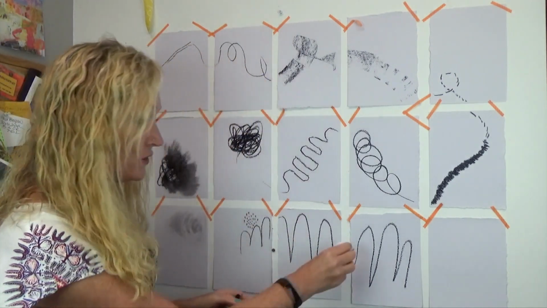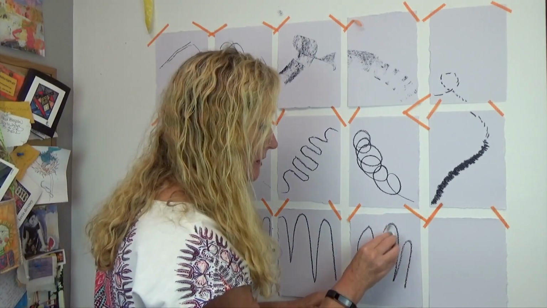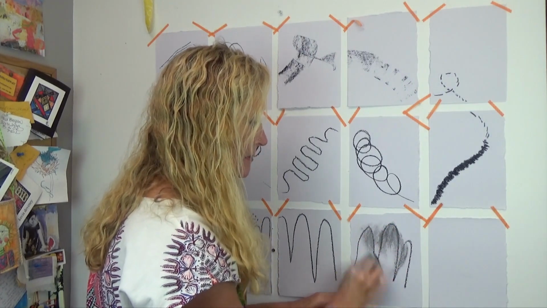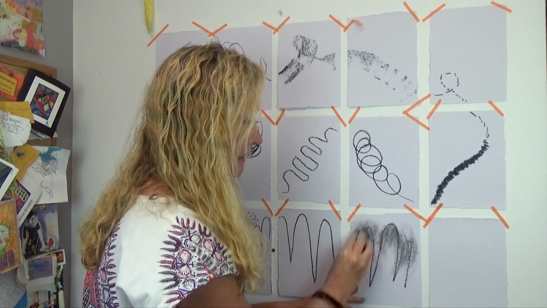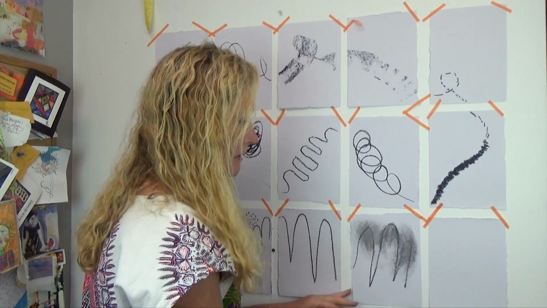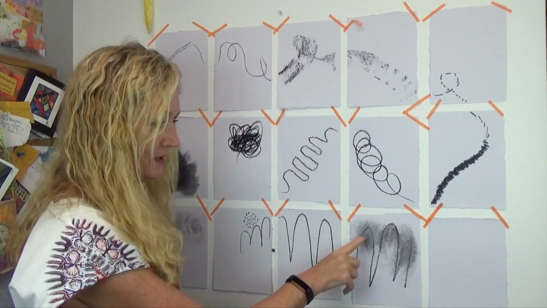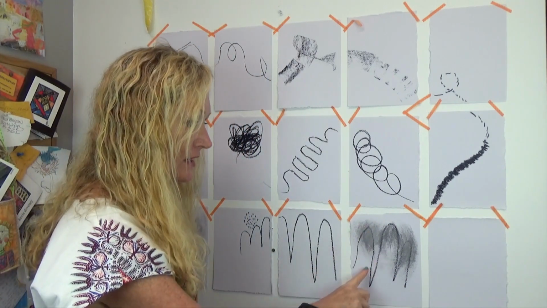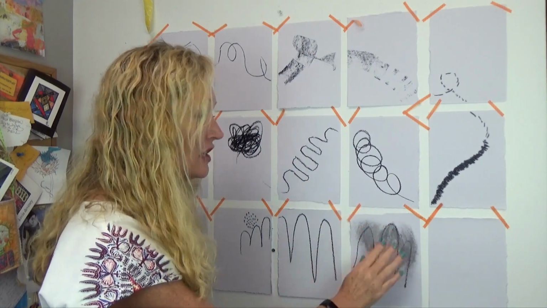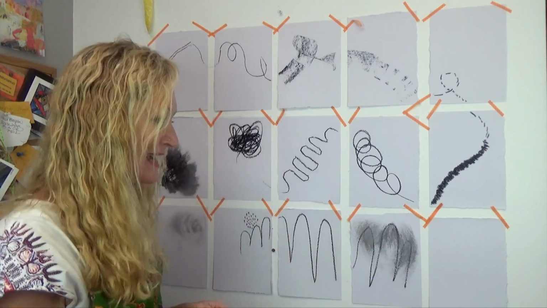I don't really want two things to be the same, so I'm just going to take my little baby wipe again and loosen up this one here. So now we have depicted deliberate and kind of random as well, or smudgy and precise. So you see what I'm getting at here?